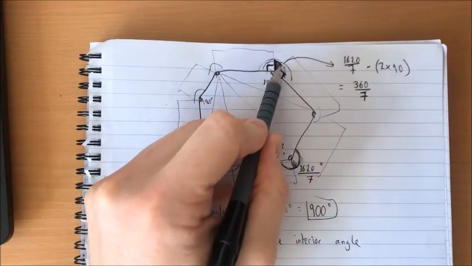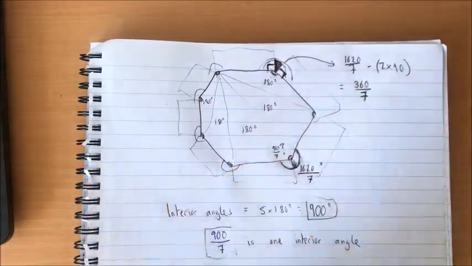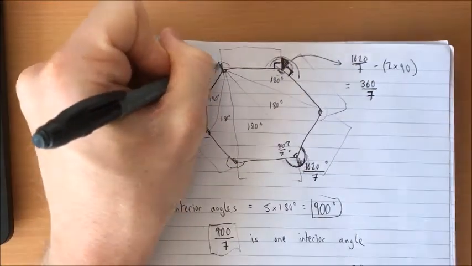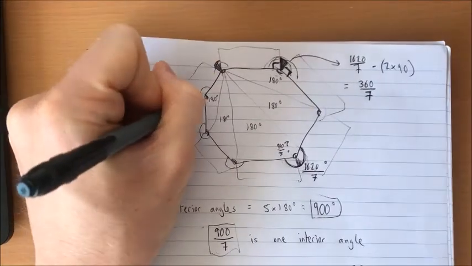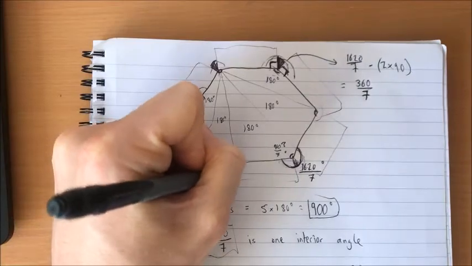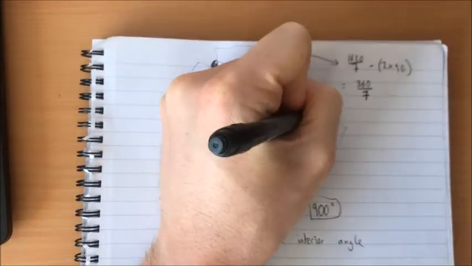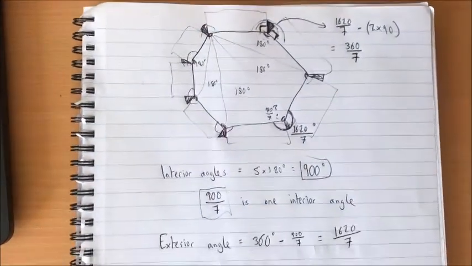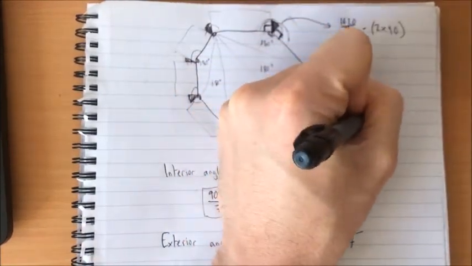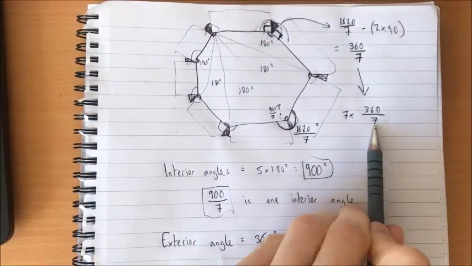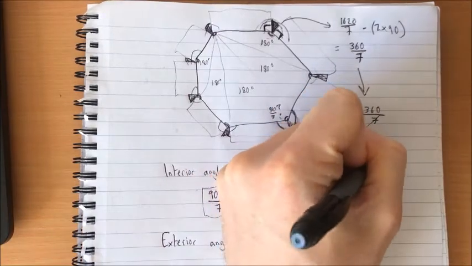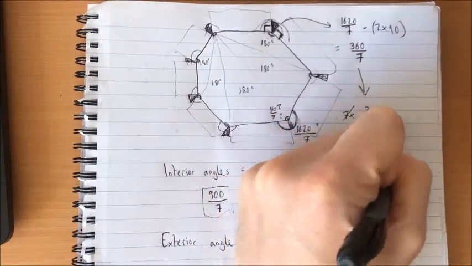So if one of these in-between angles is 360/7, let's ask ourselves, how many of these little in-between angles do we have? Well, we have 7 lots of those angles all around the shape. So we've got one here, one here, one here, and one here. So in total, we have 7 lots of 360/7, and that divided by 7 and multiplied by 7, they cancel each other out. So my final answer will be 360 degrees.